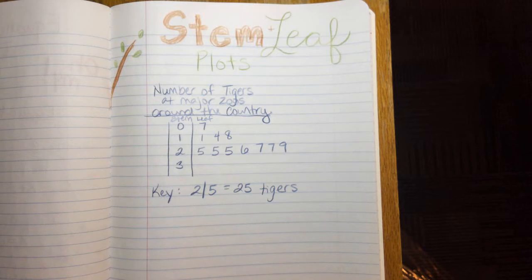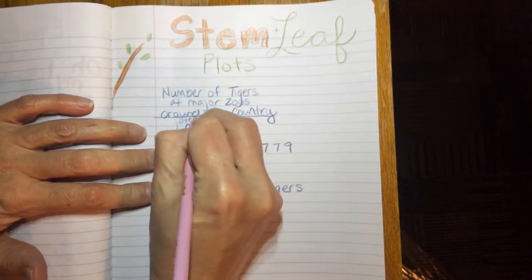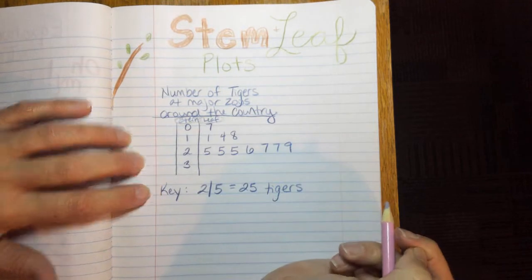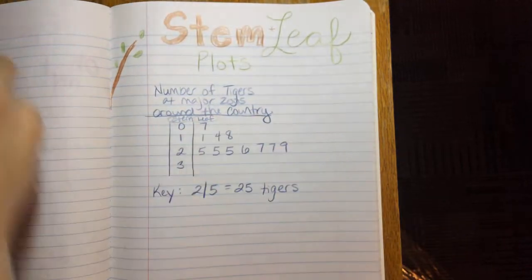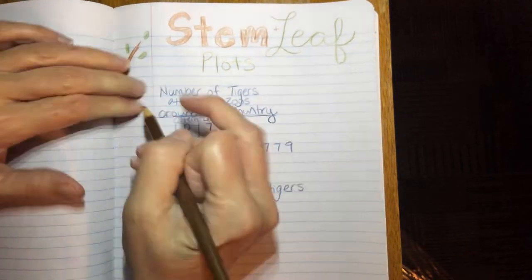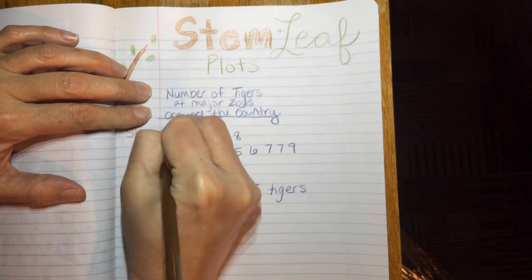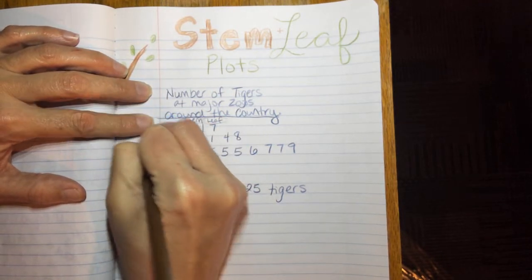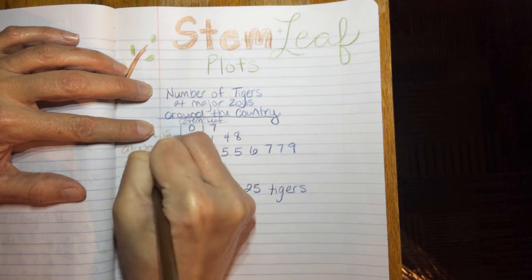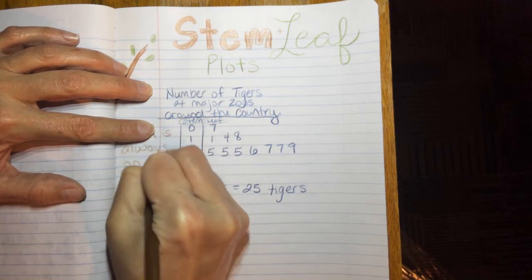So this is somebody's stem and leaf plot of the number of tigers at major zoos around the country. We have the word stem right here and the word leaf right here. Stem is always on the left.